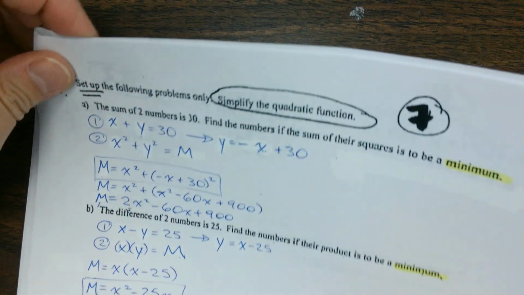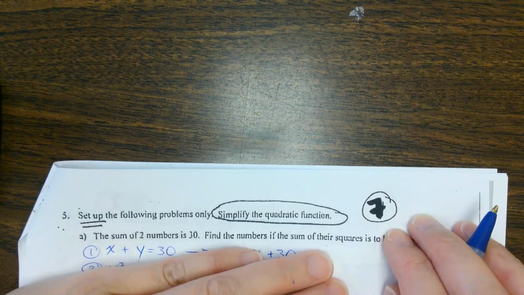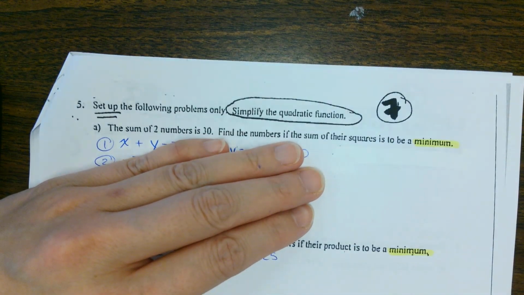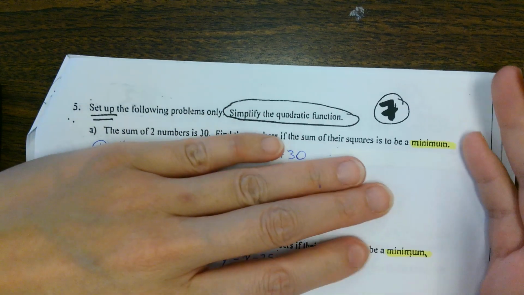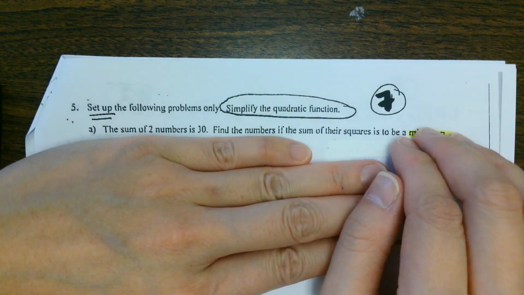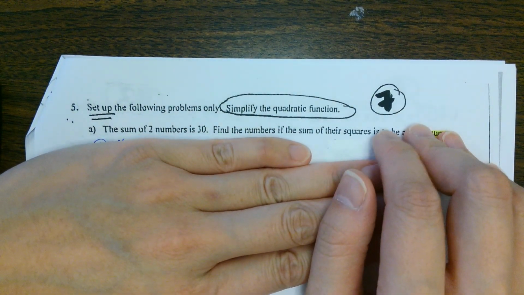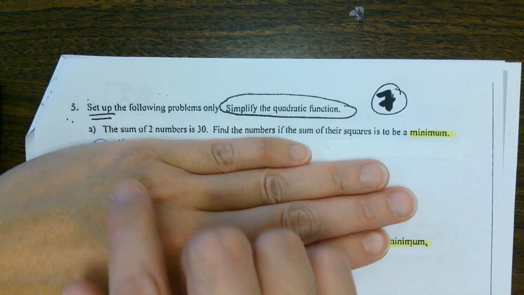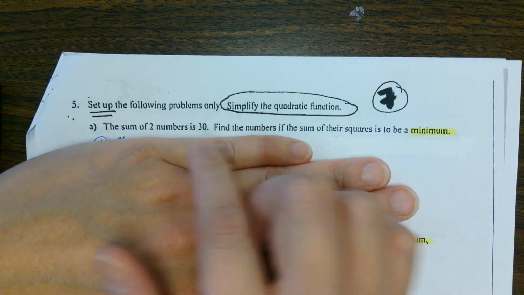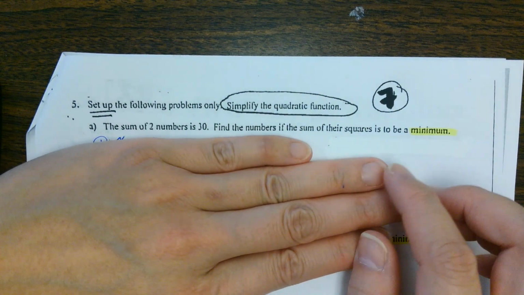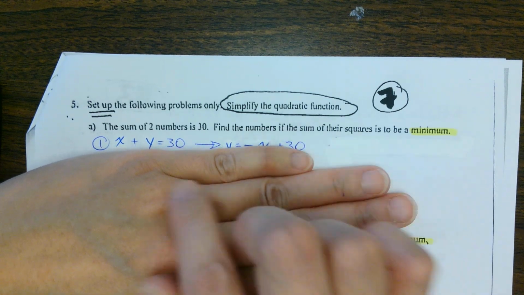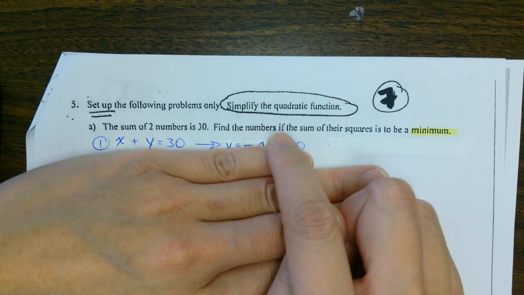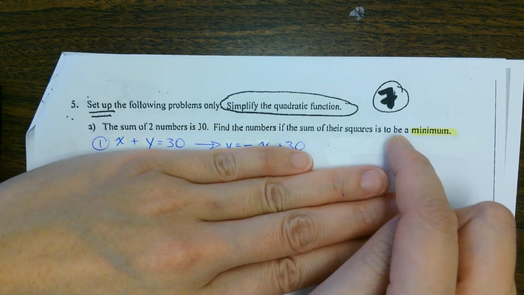Page 7. I want to go over it with you guys because some people found it confusing. So I'll take up page 7 with you as well, and then I'll let you guys work on the rest. Okay, so again, this says set up, but also simplify it after you put them together. So the sum of two numbers is 30. Just like page 4, I know to write it as x plus y equals 30. Find the numbers if the sum of their squares is to be a minimum.